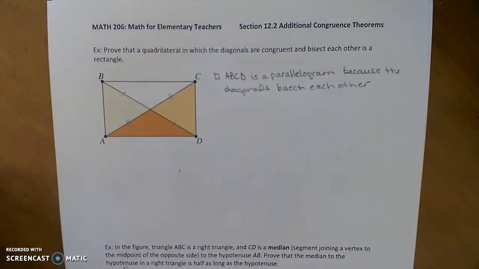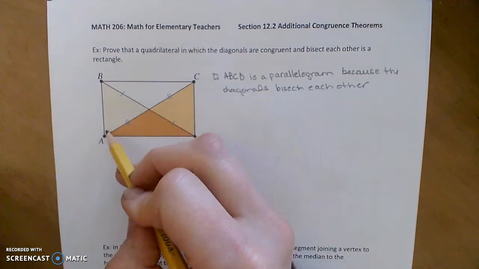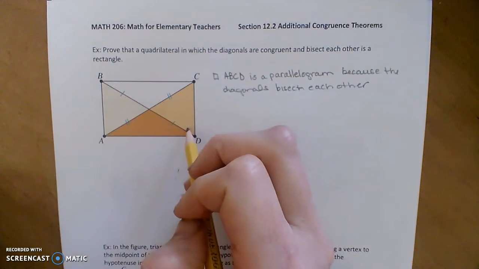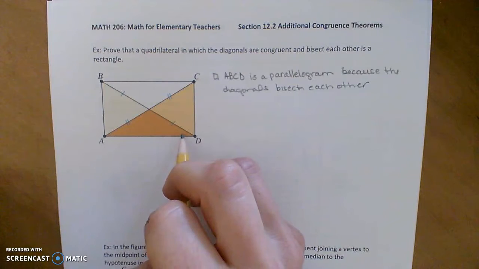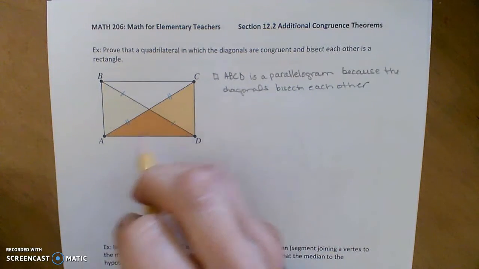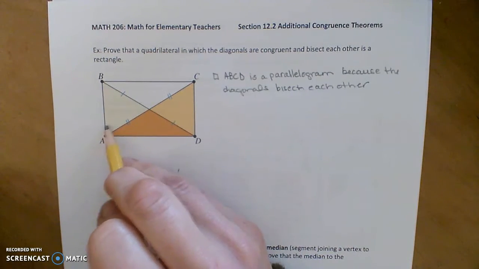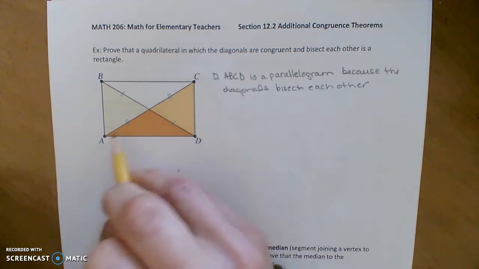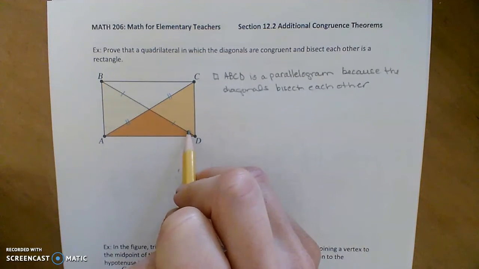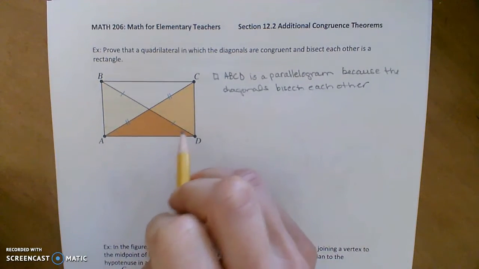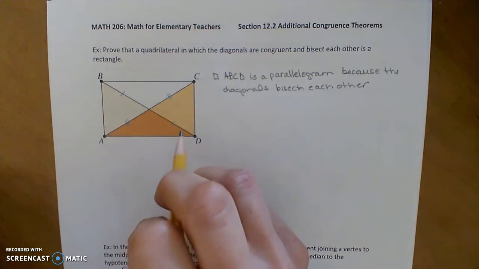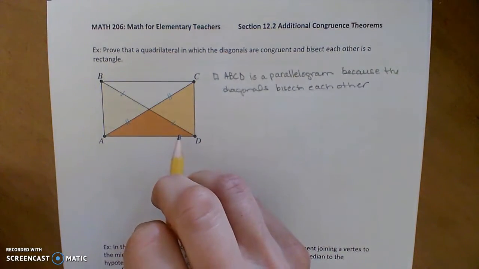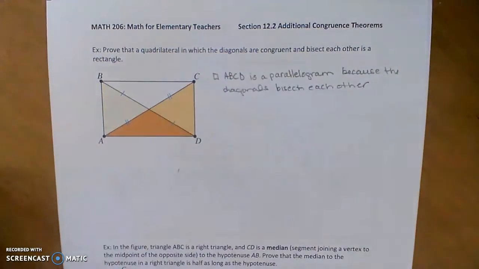Now what we need to do: I know that the opposite angles are congruent. I also know in a parallelogram that adjacent angles are supplementary. So if I can show that these angles are not only supplementary but also congruent, then two angles that add up to 180 degrees and are congruent have to each be 90 degrees. So then I'll get for free that this object is a rectangle.